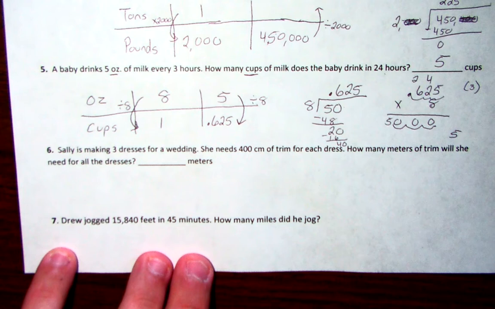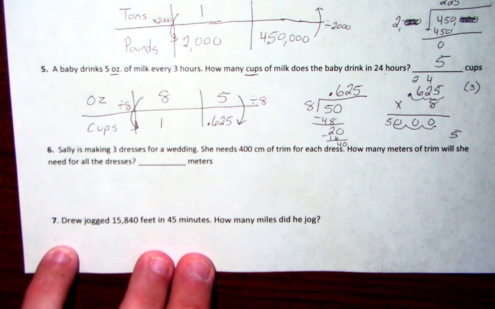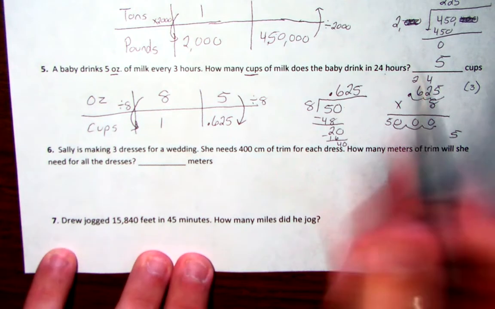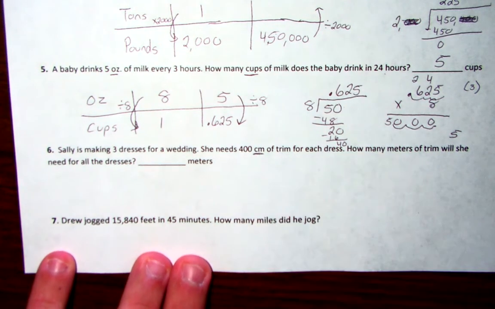Number 6. Sally is making 3 dresses for a wedding. She needs 400 centimeters of trim for each dress. How many meters of trim will she need for all the dresses? Again, this is a 2-step problem. But start with your measurements. We are comparing centimeters, and don't say dresses. Dresses is not a measurement.